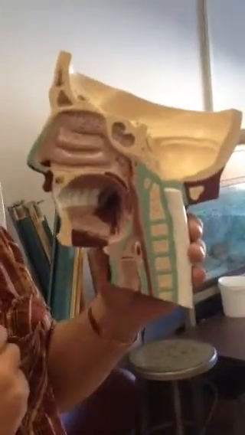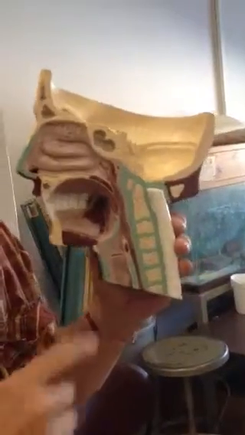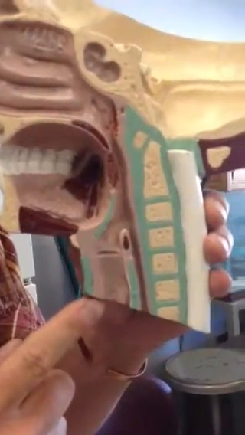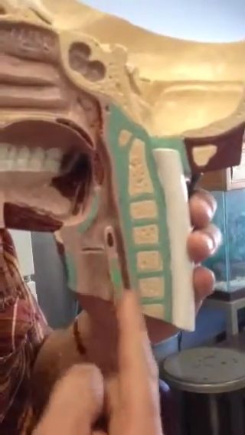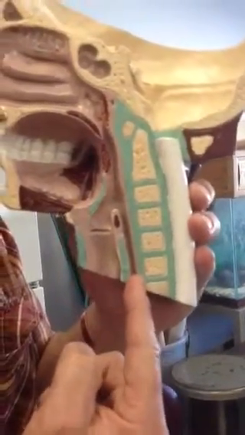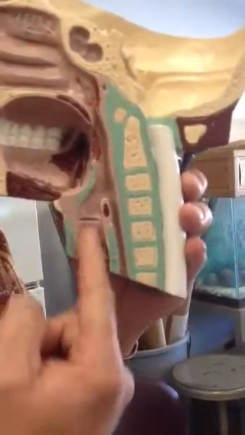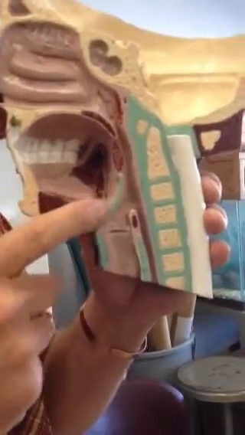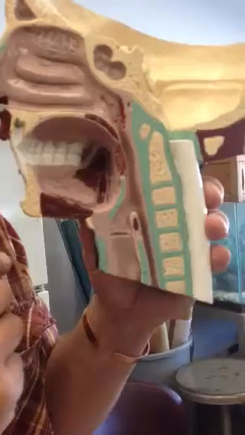Next major structure is the epiglottis. The epiglottis is this structure here. It is the one that closes off the trachea when you swallow, so food goes down the esophagus, which is back here, which is a soft tube that leads to the stomach, separated from the trachea over here. Now the epiglottis, if it doesn't close properly, you can get food into your trachea, which could cause choking.